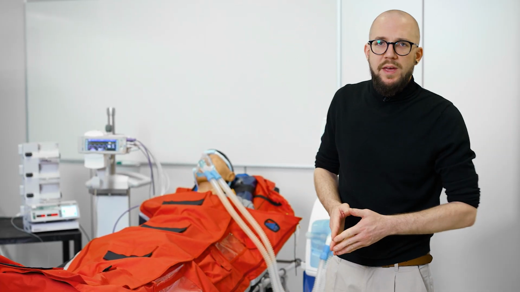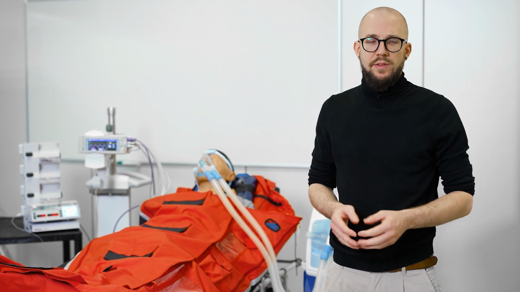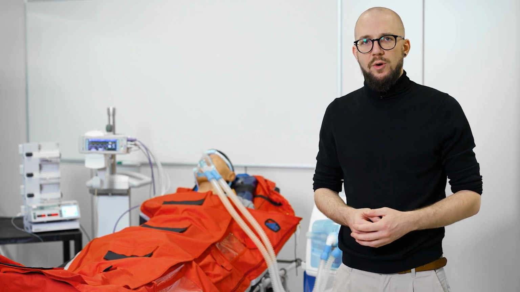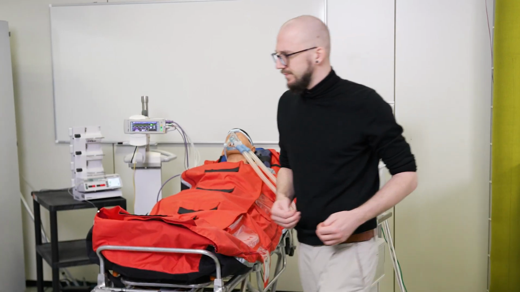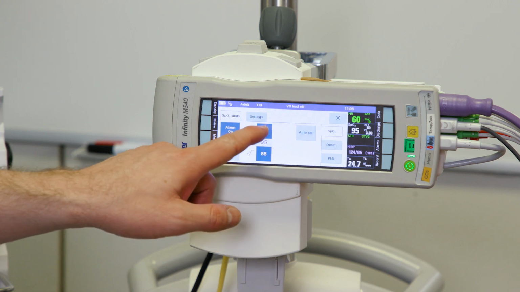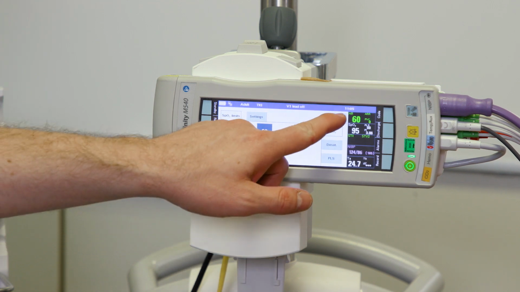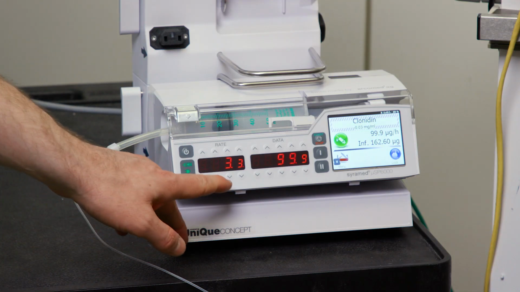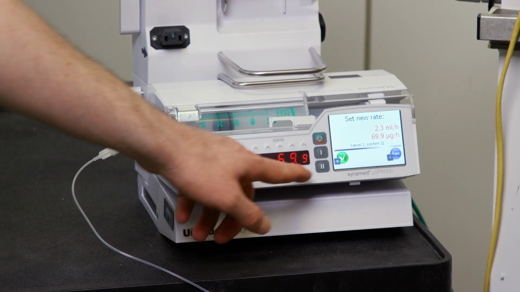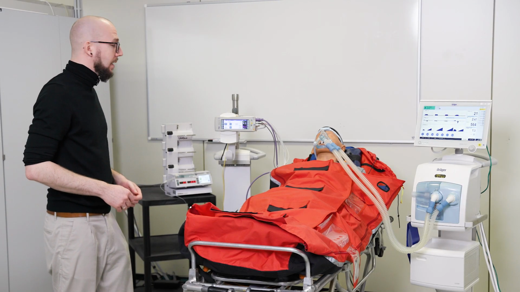After checking that the patient tolerates the NIF, I will set the saturation limit on the monitor and decrease the flow rate of the medication pump. And after a quick check of our patient, we can now leave our isolation room.